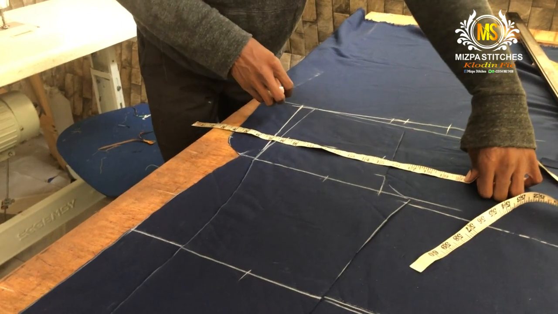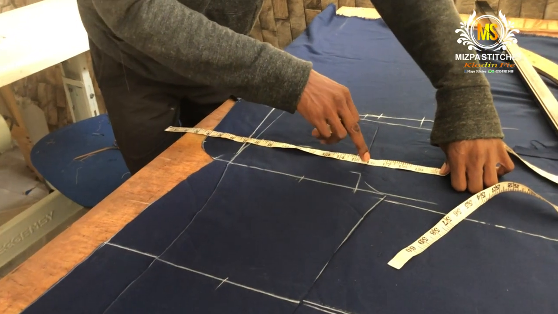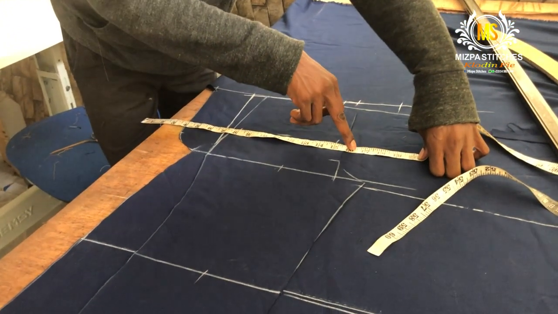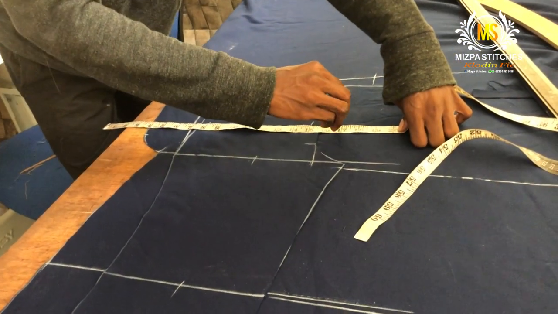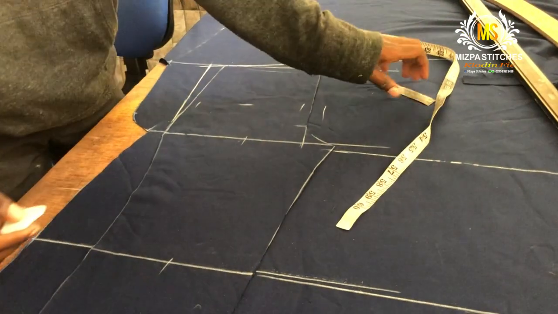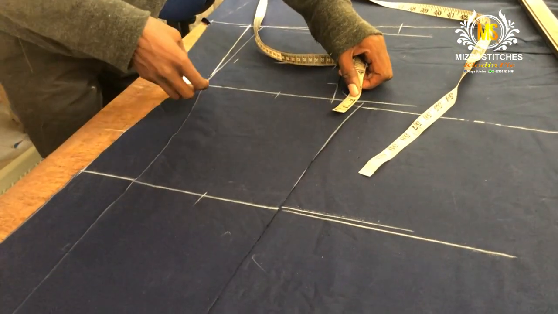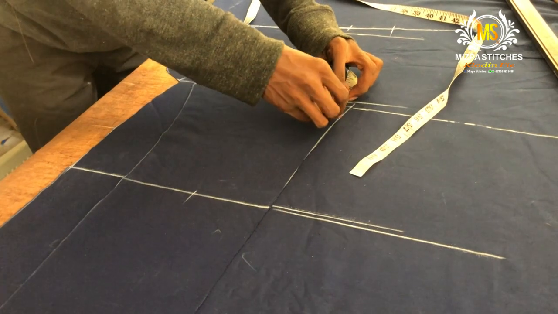So I'm using seat 33. I have 16 is 32. 16.5 will give us what? 33. So I'll mark my 33 here. And I'll come to my crotch line. I will come down 1.5 from the crotch line.